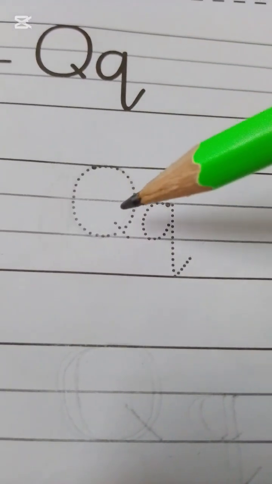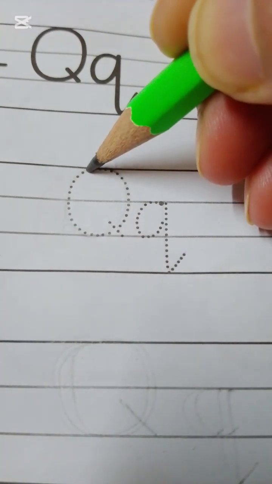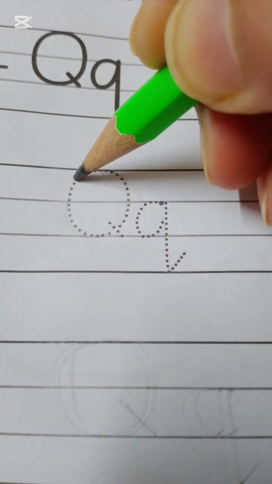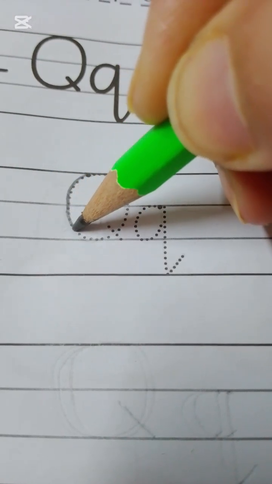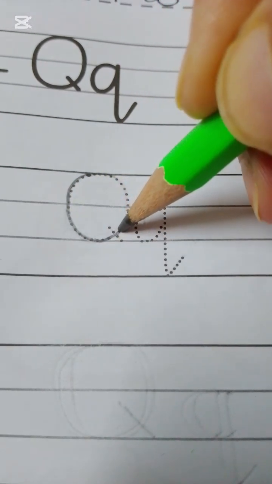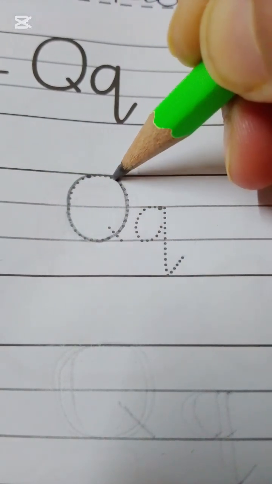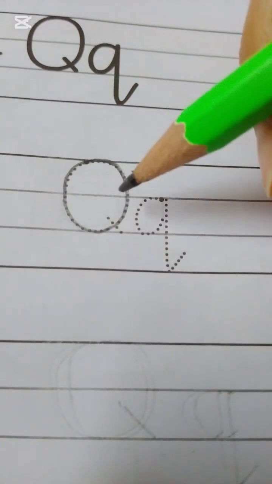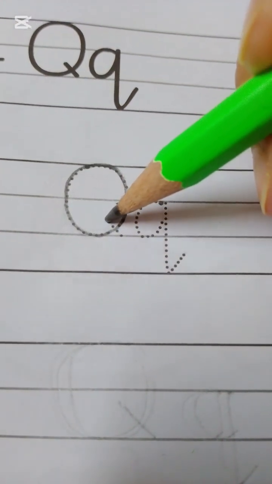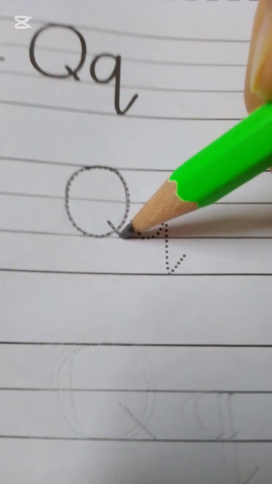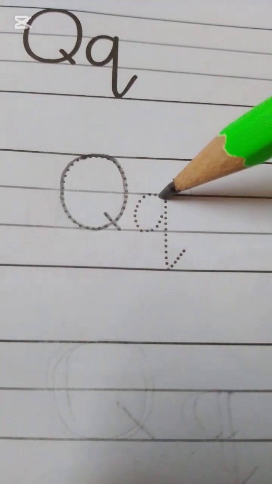So today we will learn how to write capital Q and small q. Put a dot here and make a big circle just like O. So it looks like O. Then make a slanting line down. It's a capital Q.